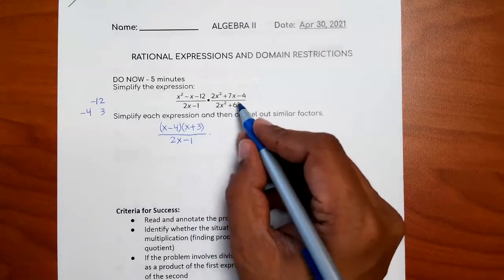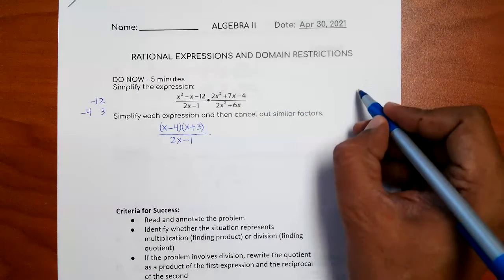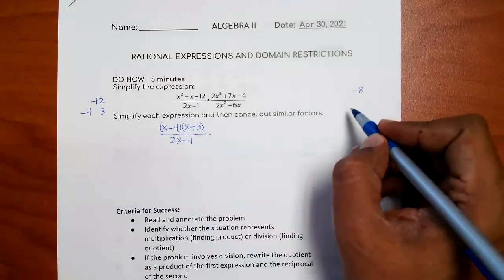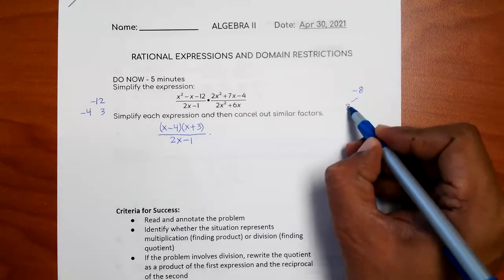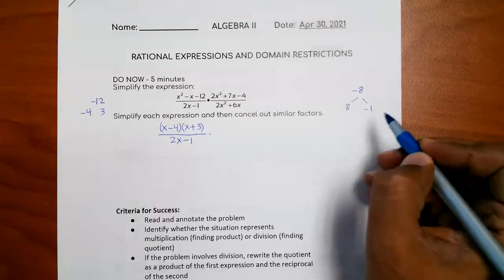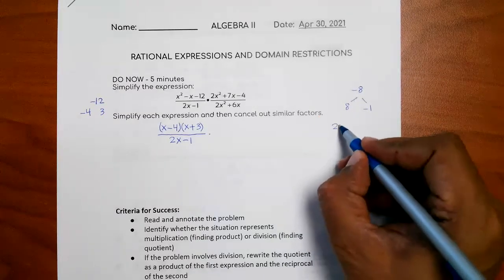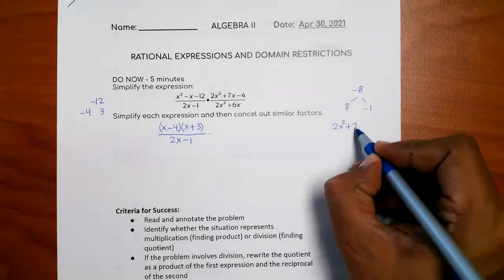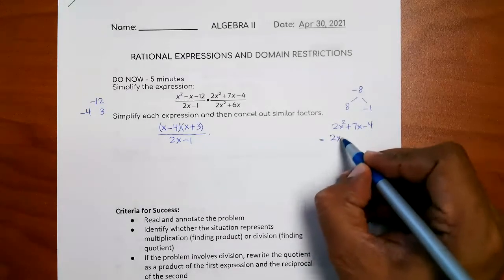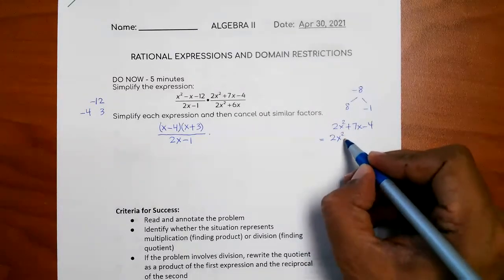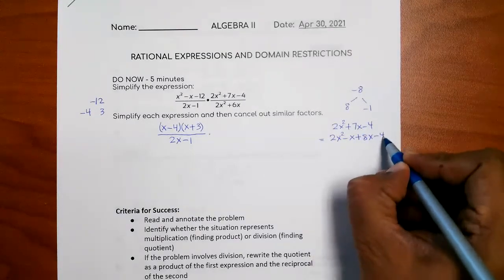And then 2x squared plus 7x negative 4. So 4 we have to multiply with 2. So we have to come up with two factors for negative 8 that would combine to give us plus 7. So 8 and negative 1. And this one, 2x squared plus 7x negative 4, we cannot directly factorize. We have to rewrite the middle term as negative x plus 8x negative 4.